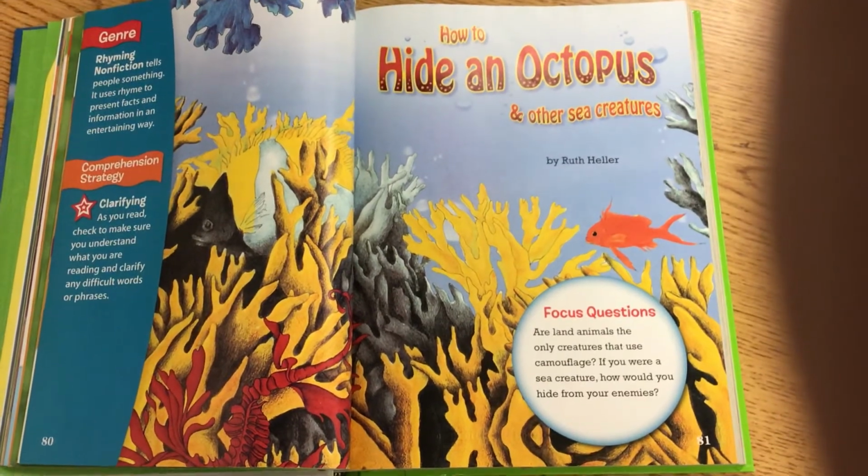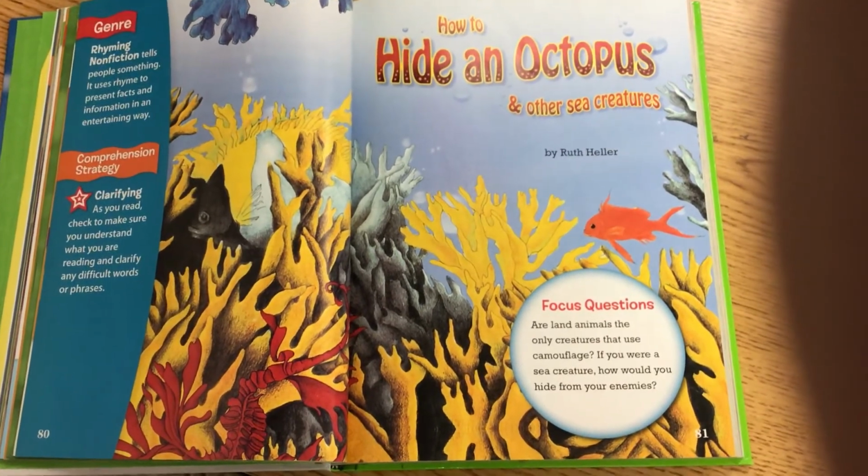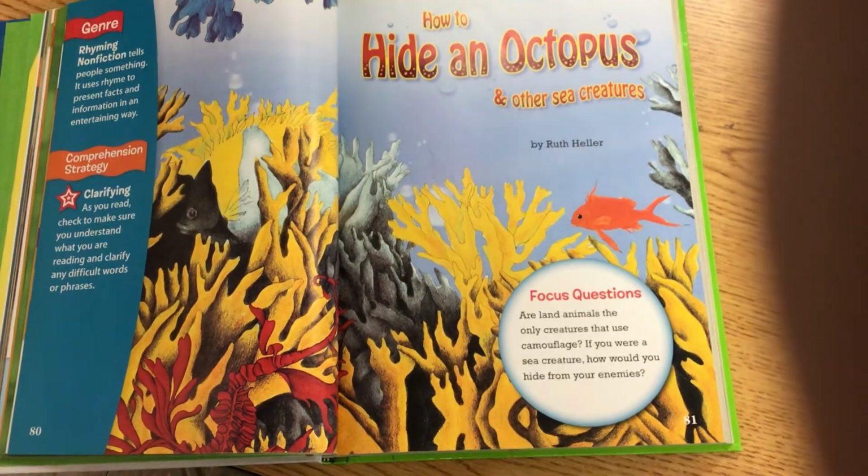So the main idea is the big thing the author wants you to learn, that sea creatures camouflage or hide themselves in different ways. The details are the examples from the text of how sea creatures do that.